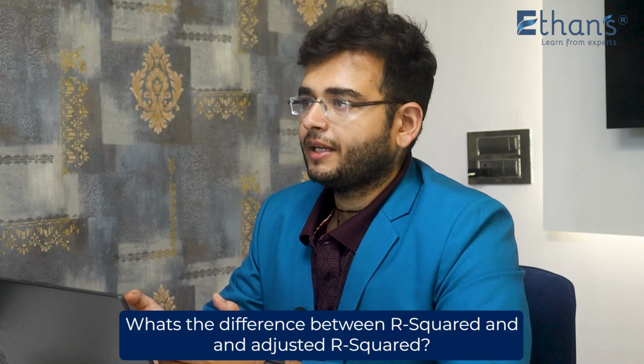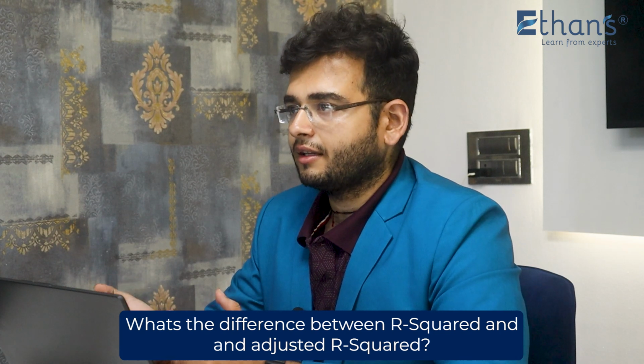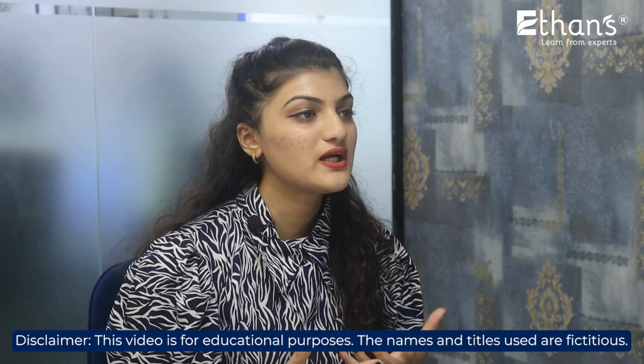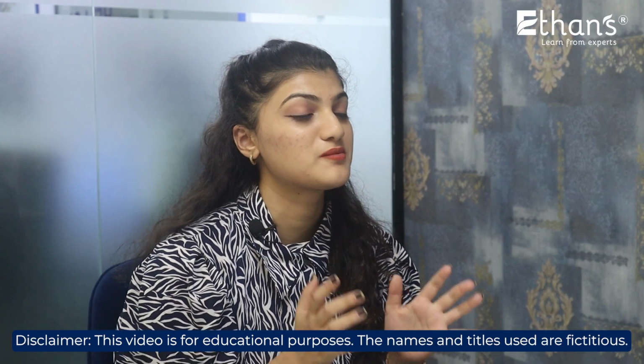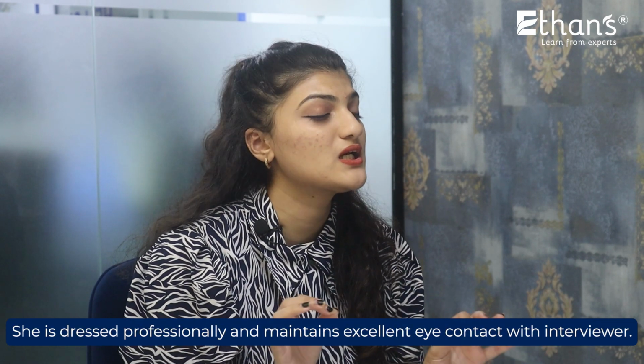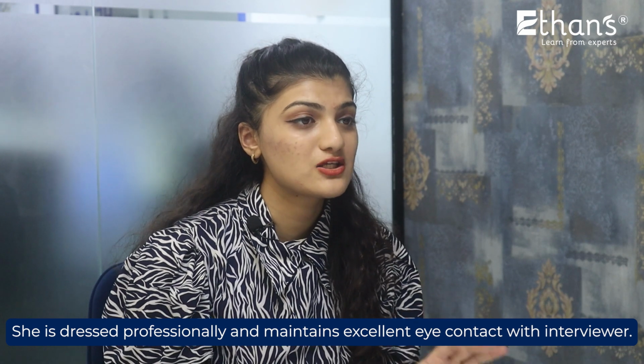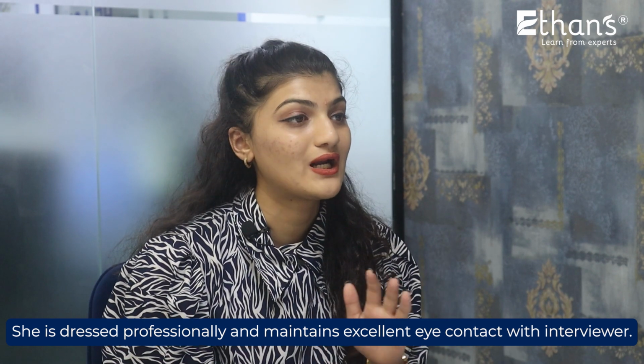What's the difference between R squared and adjusted R squared? Of course, R squared is a statistical measure that represents the proportion of the variance for the dependent variable that's explained by the independent variables in a regression model. Now this ranges from 0 to 1, where higher values indicate a better fit.